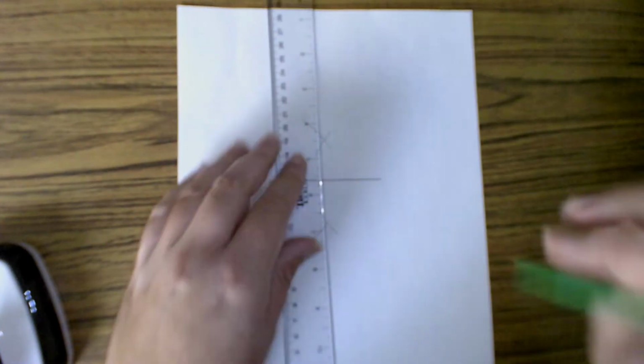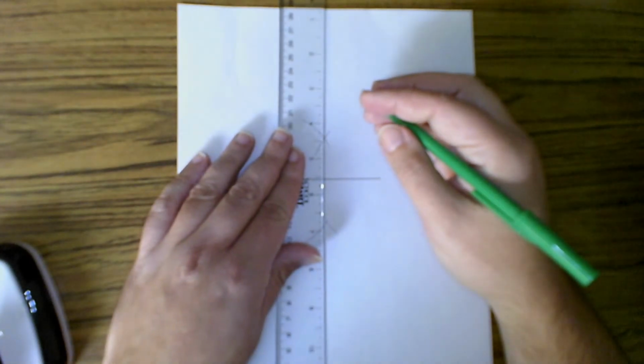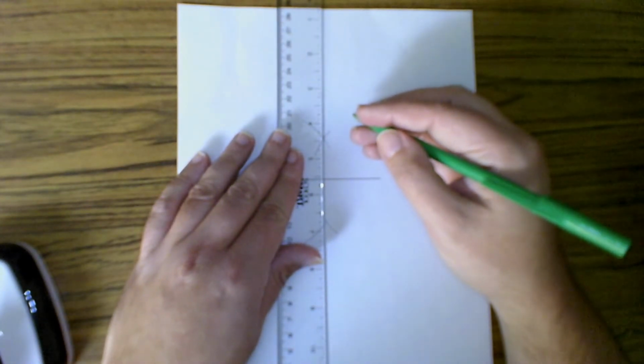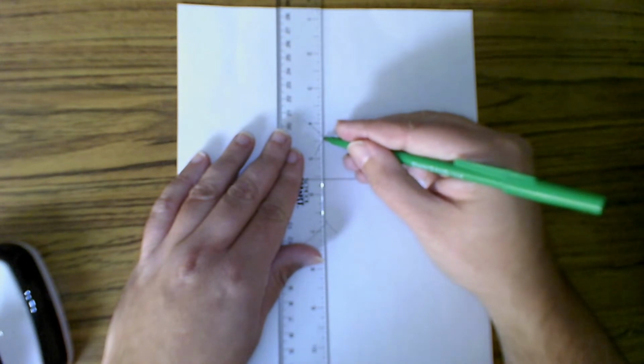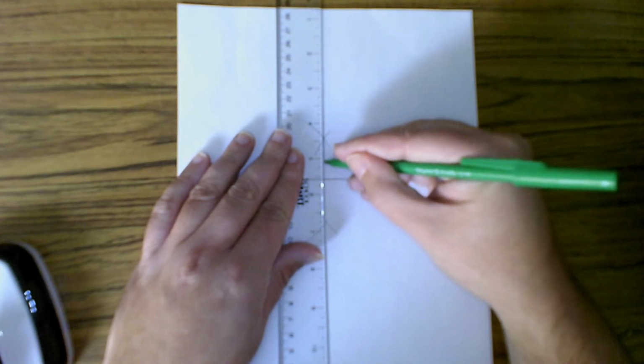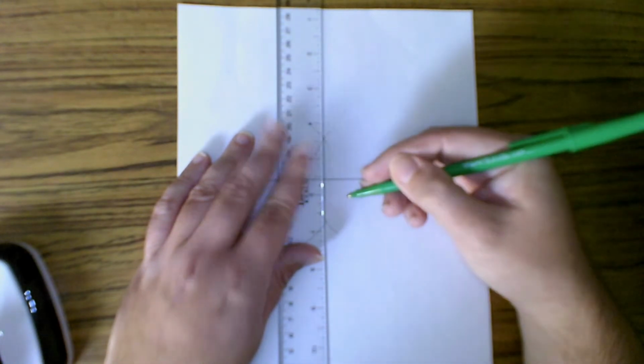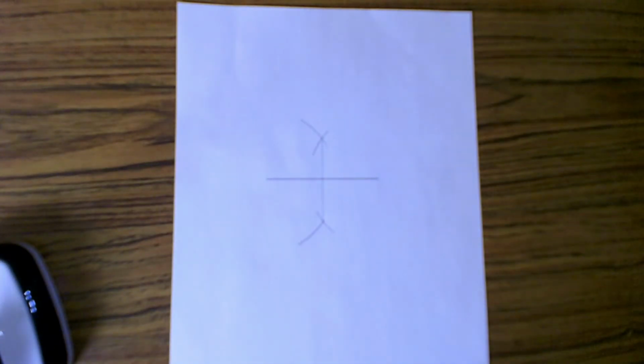And notice how we now have two intersections. So now we're going to connect the intersections with our straight edge. And that is our perpendicular bisector.